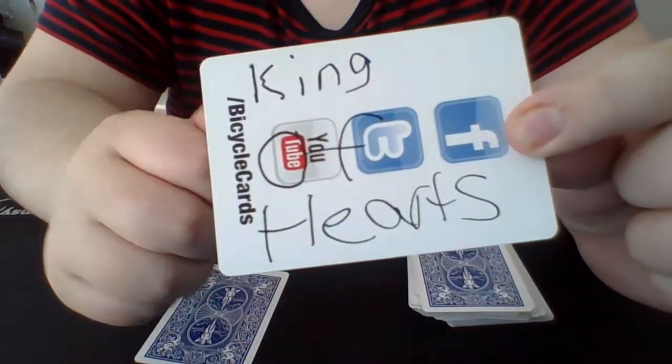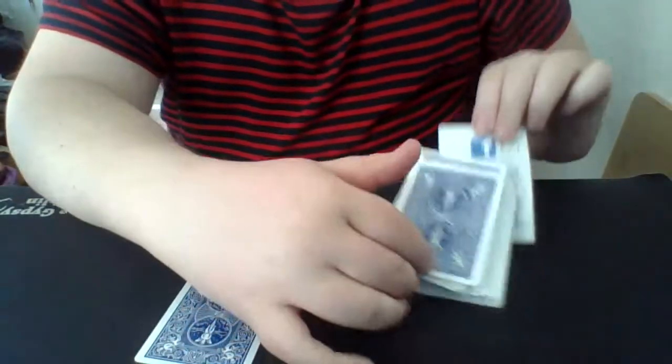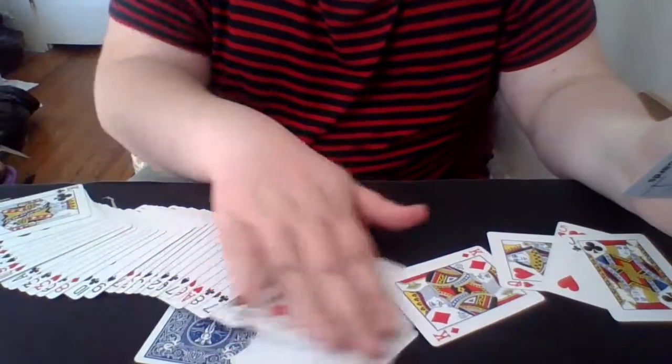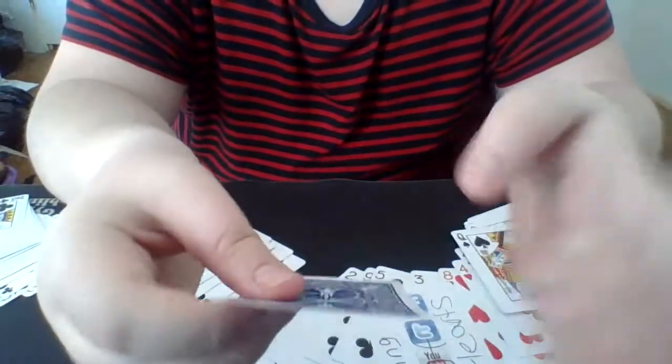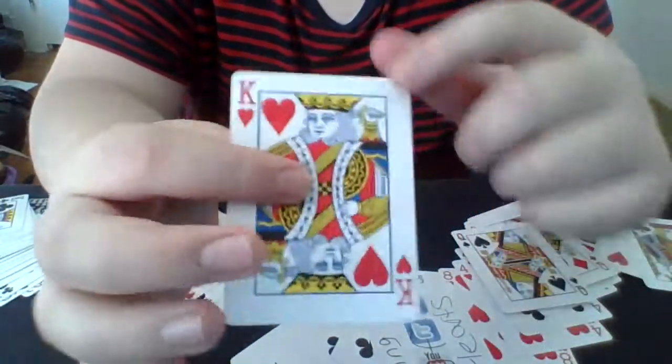Maybe you can see that right there. And you could have had any one of these cards right here for real. As you can see. King of Diamonds, Queen of Hearts, any of these you could have had. But you threw the card in right here, and we landed on the King of Hearts.